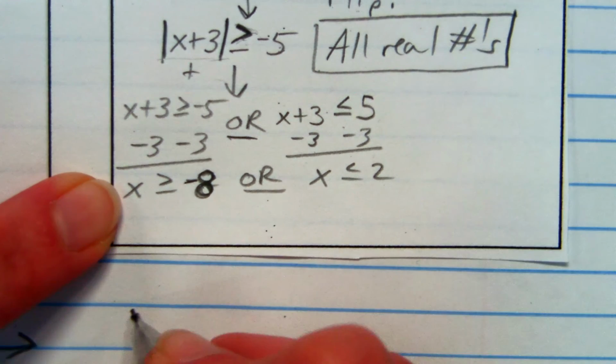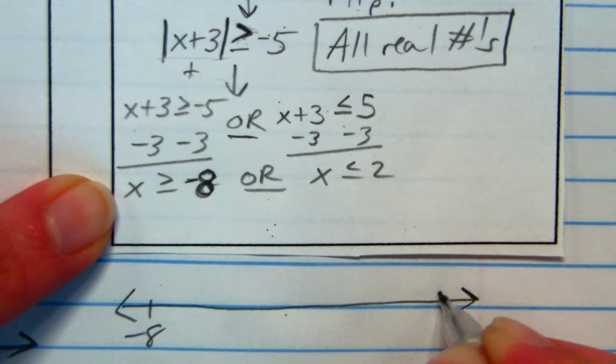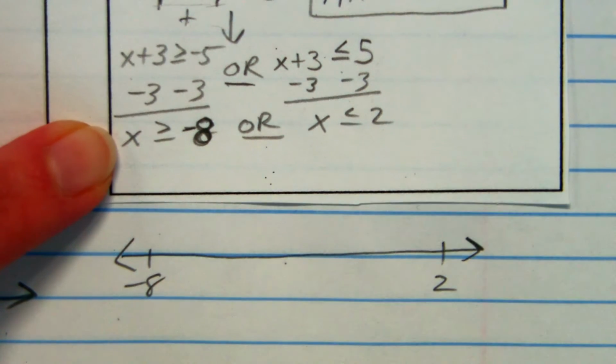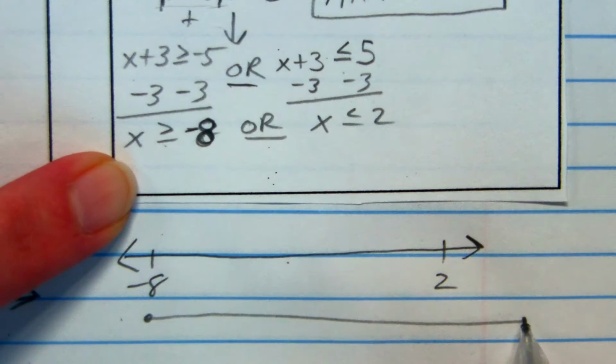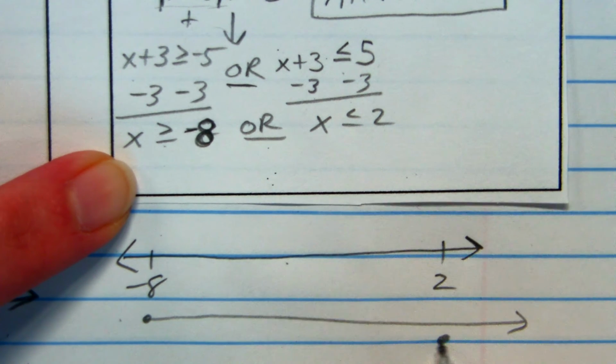All right, so I do a number line. I put -8 down here. I'm going to put 2 over here. And we're going to look at the two graphs separately. So greater than or equal to -8, start over here, would go to the right. Less than or equal to 2 would start here and go to the left.